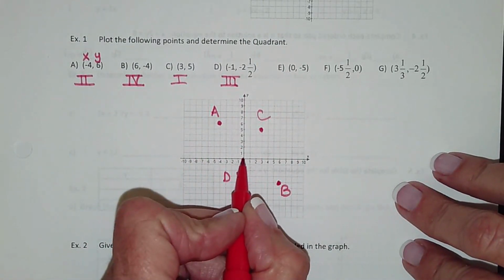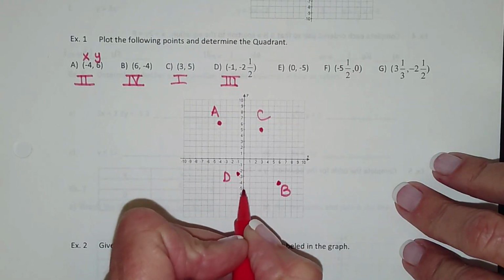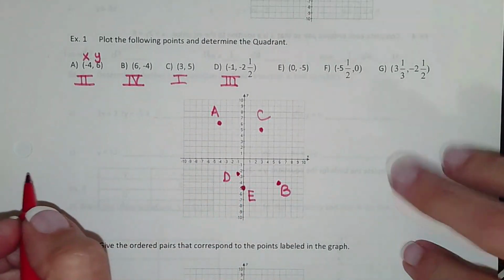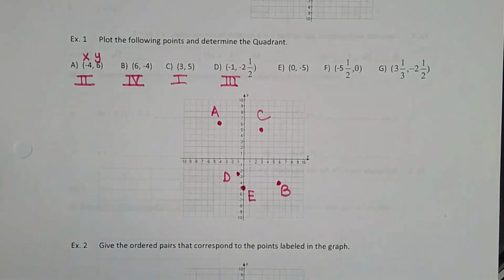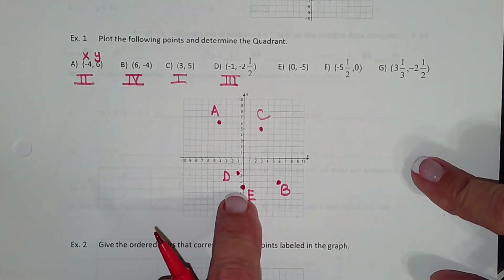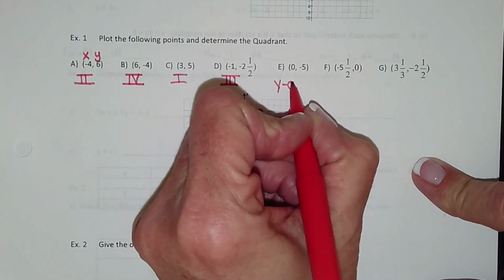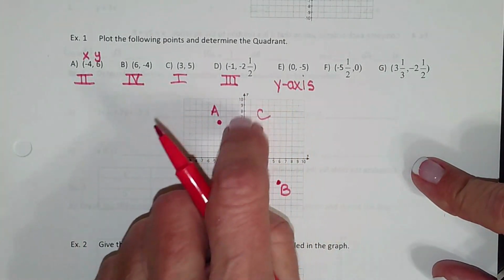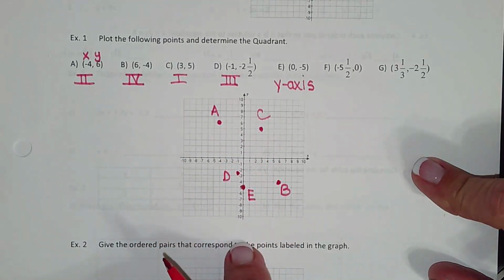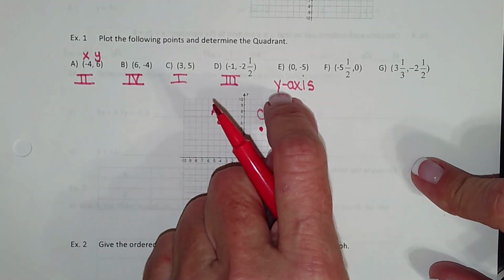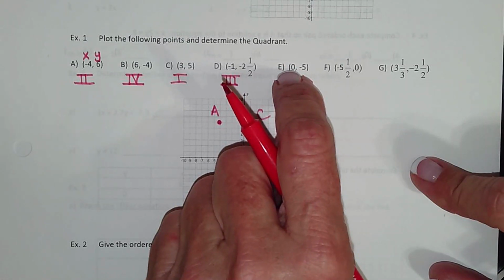And then E is x is 0, y is -5. Whenever the point lies on an axis, we can't state the quadrant. So what we do is we say what axis it is, because this is in between quadrant 3 and quadrant 4. So we would say y-axis. And you'll notice, and we'll learn this in more detail as this class continues, every time a point is on the y-axis, it's called the y-intercept. And when you have a point on the y-axis or the y-intercept, x is always 0.